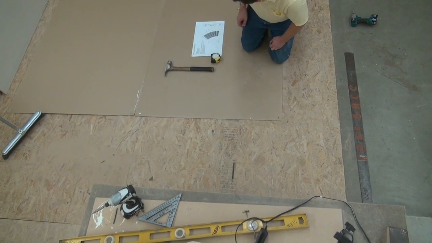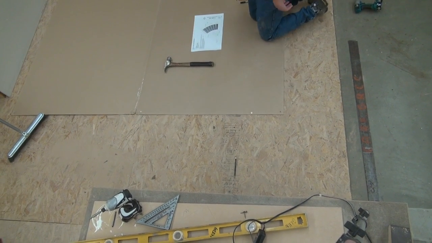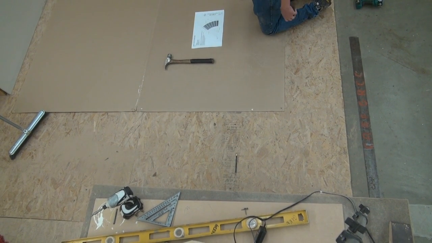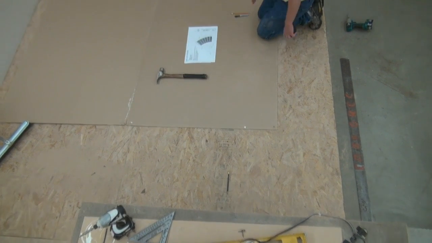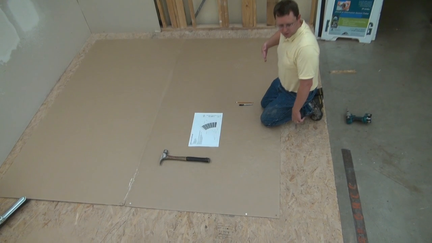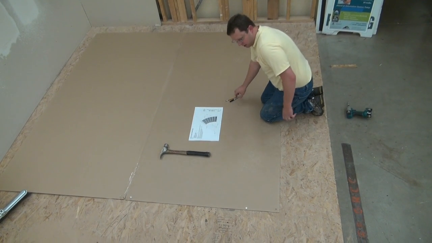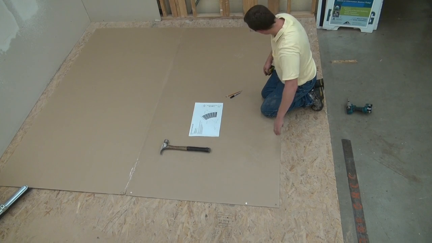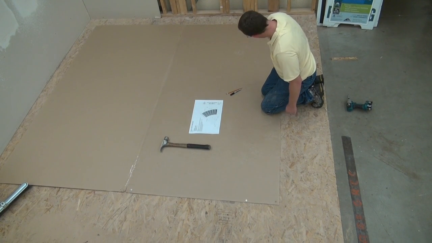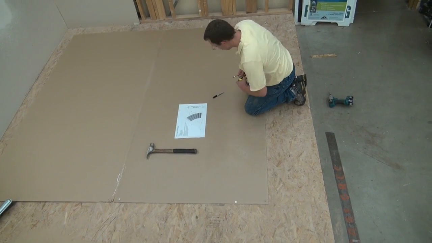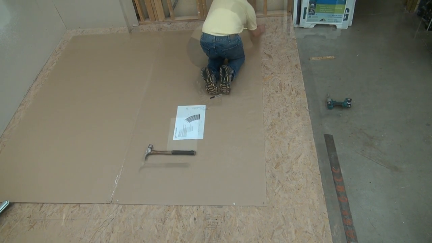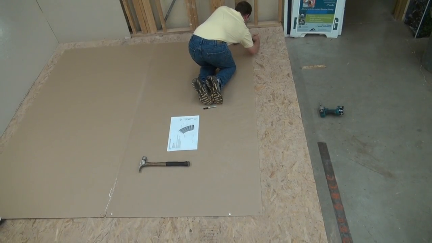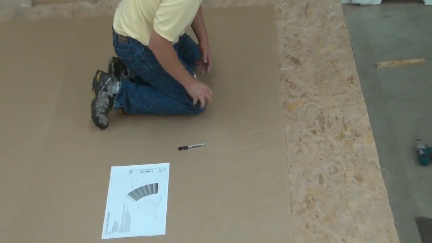various measurements. The next step is to establish what we're going to call our zero line. Okay, that's our reference line. That zero line will be the face of the first subriser. And I'm simply going to parallel it relative to the edge of my cardboard here. So on the opposite end, I'll just measure over 1 inch, make a mark, and snap my line through.